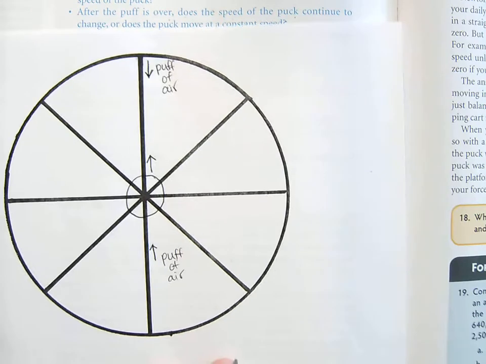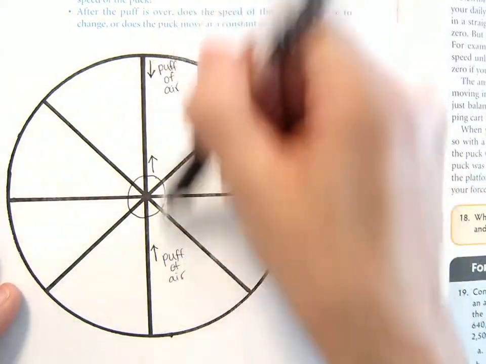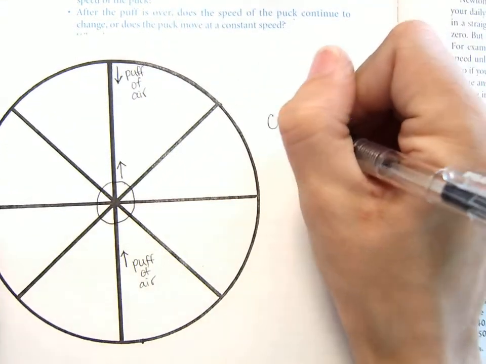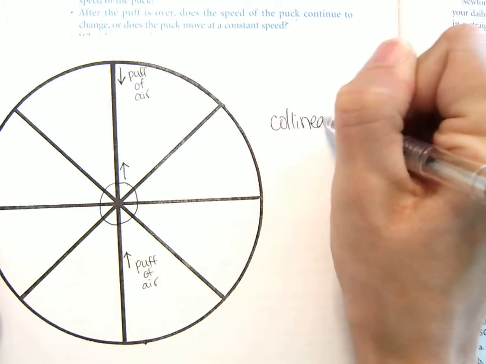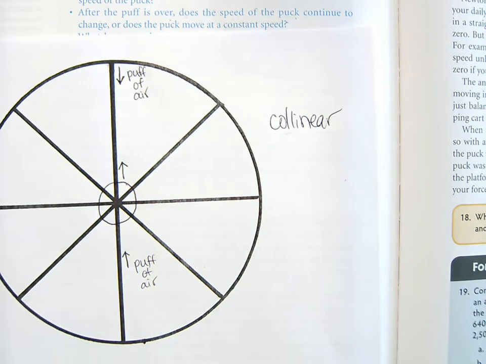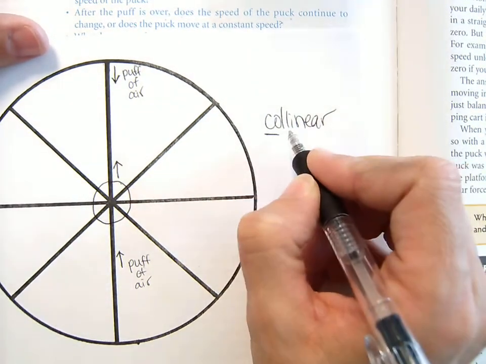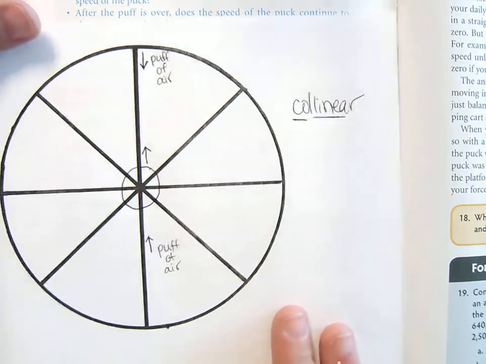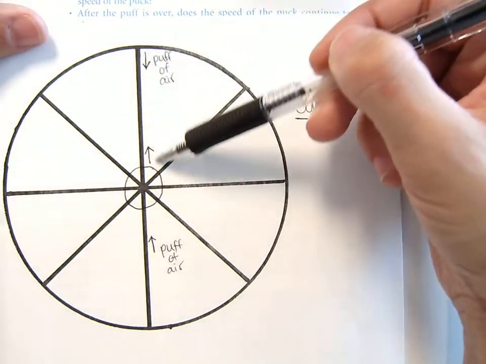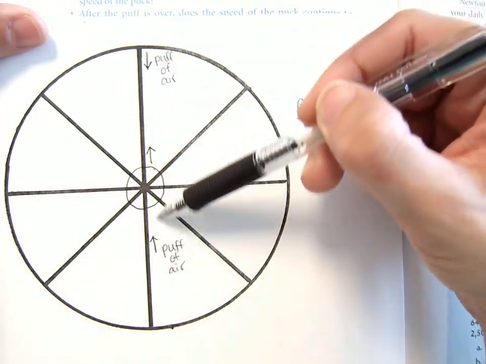These types of forces that act in a line are called collinear. Yes, there are two L's, and no, I don't know why. There just are. I think of it like this: co meaning to share, linear meaning a line. So these forces all share the same line.